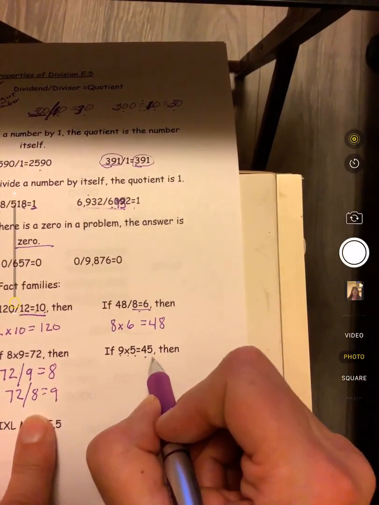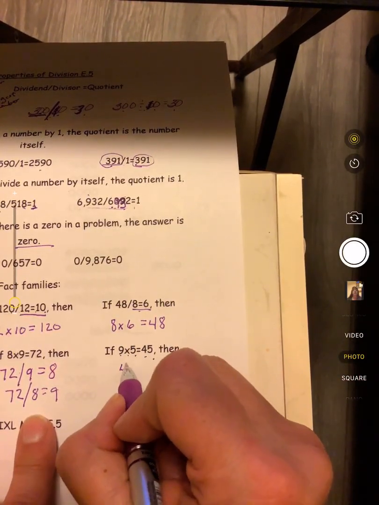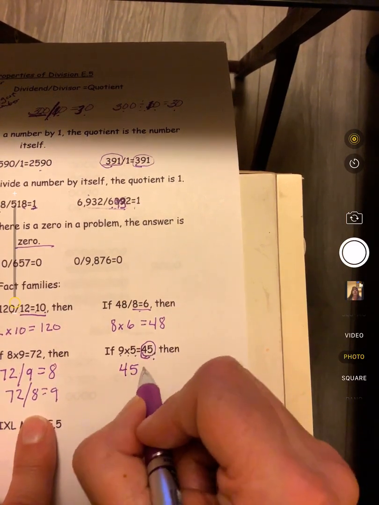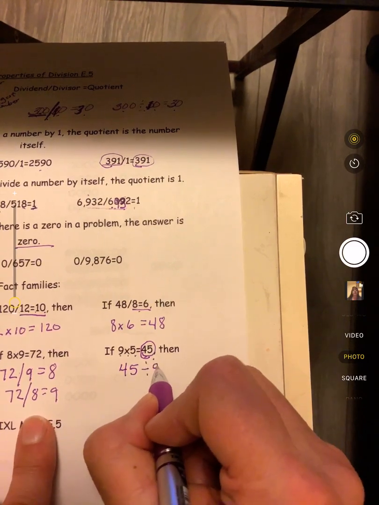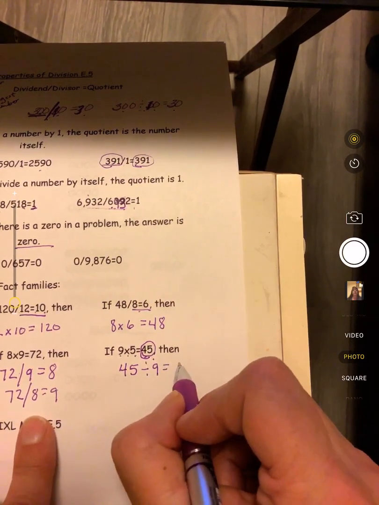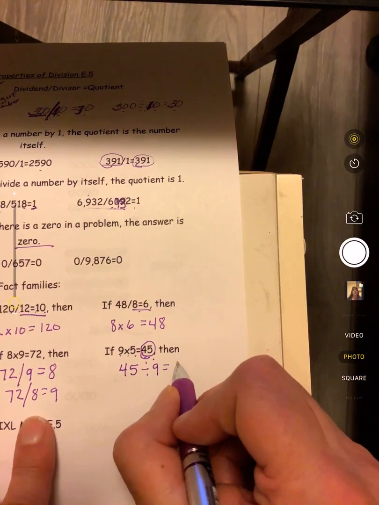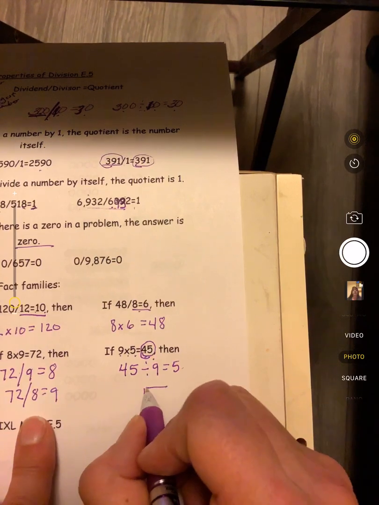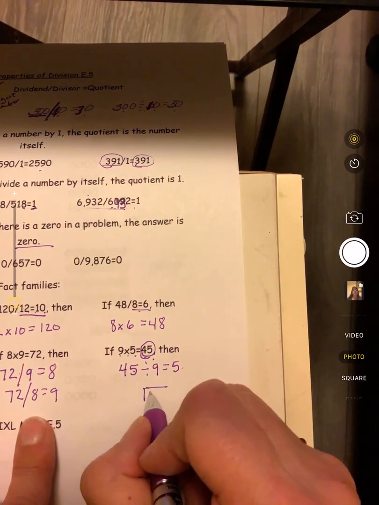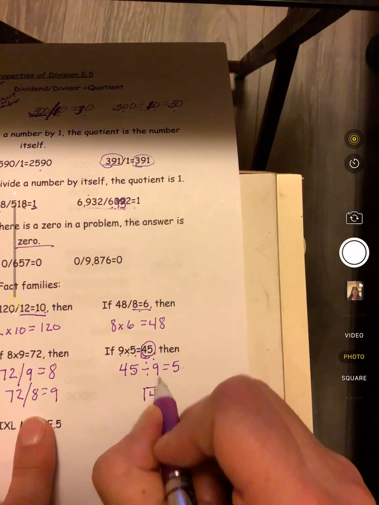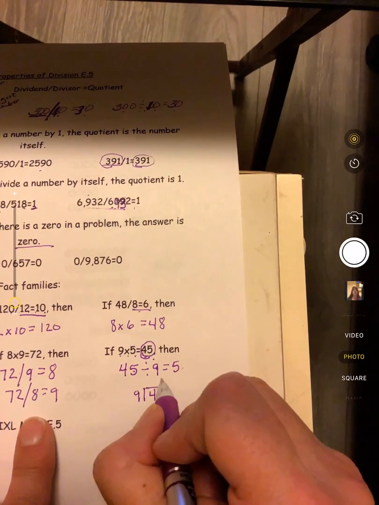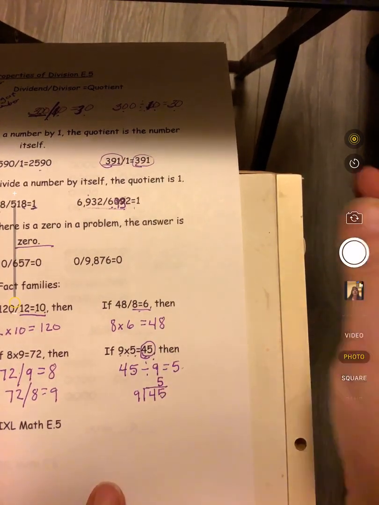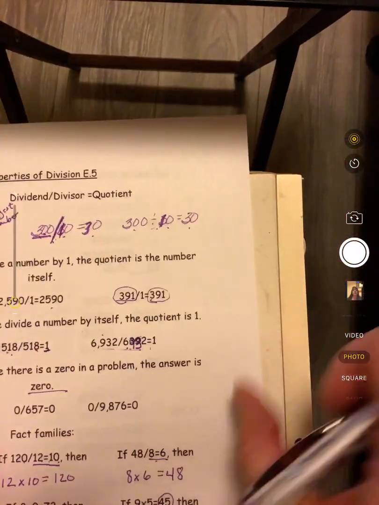9 times 5 equals 45. Then start with the big number, 45. This will always come first in division. Divided by 9 equals 5. If they show you this, remember the big number goes inside. Divided by 9 equals 5. Okay, there are different ways that you can write division. So let's look at IXL.